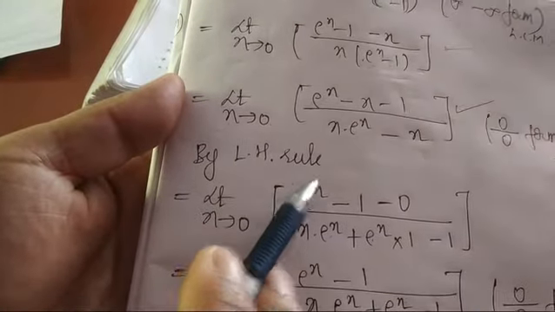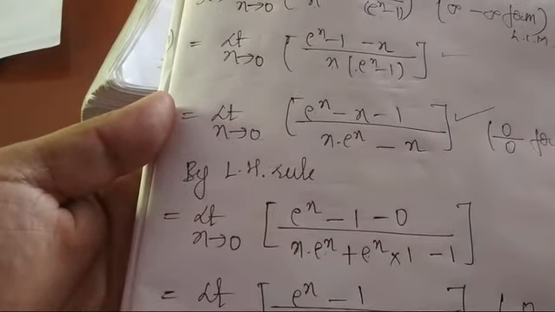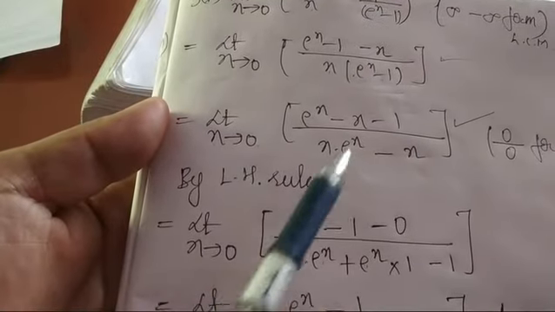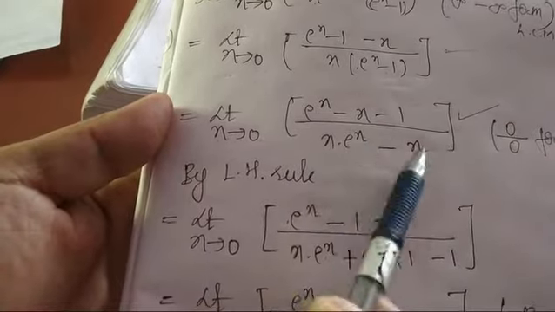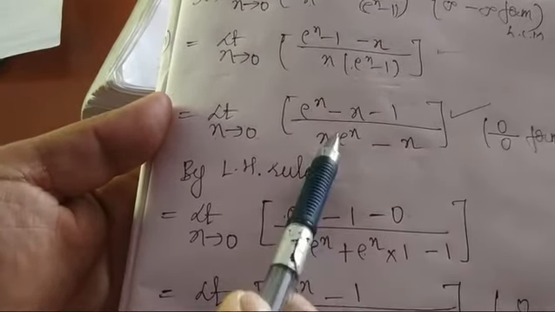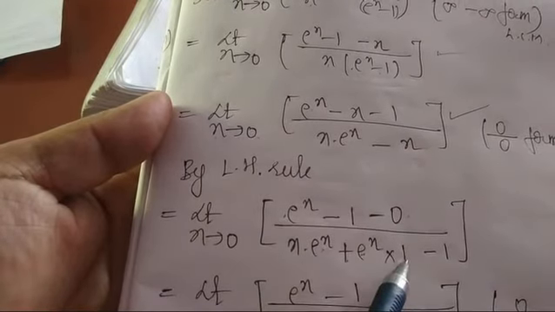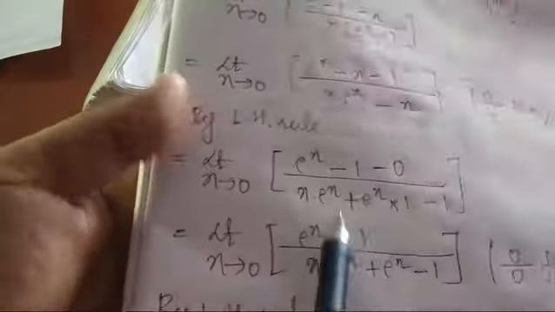So by using L'Hospital's rule, what I should do is differentiate the numerator and differentiate the denominator. Differentiation of the numerator: e to the power x, e to the power x, x, 1, 1, 0. For the denominator, the same thing, use the u into v rule: keep x constant, differentiate e to the power x, plus keep e to the power x constant, differentiate x, and the differentiation of x is 1.